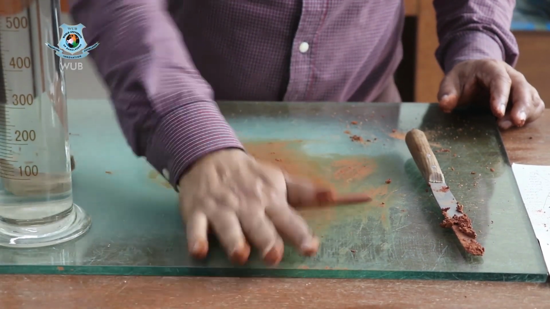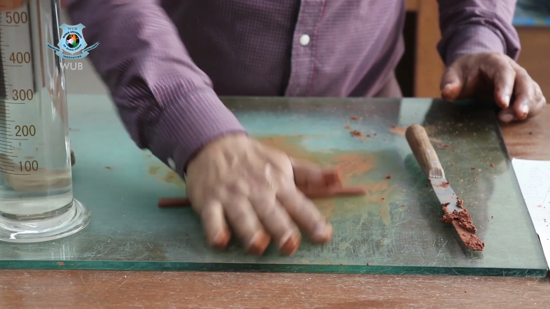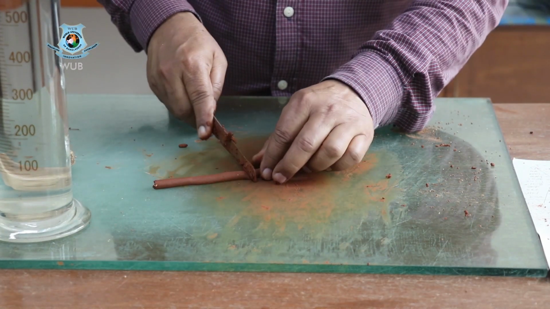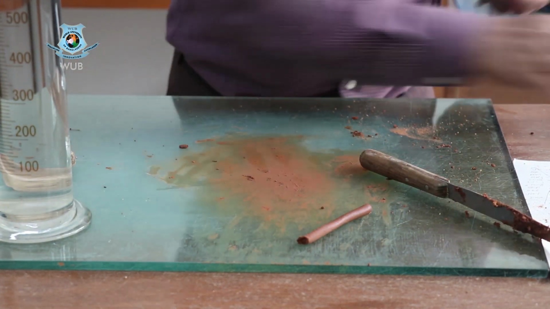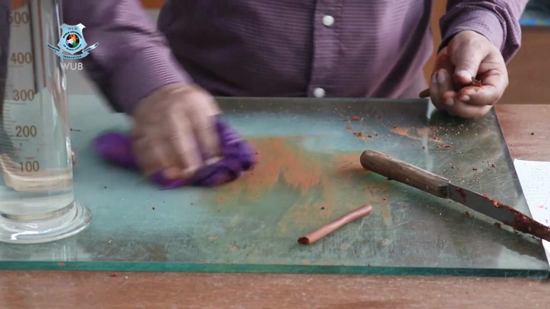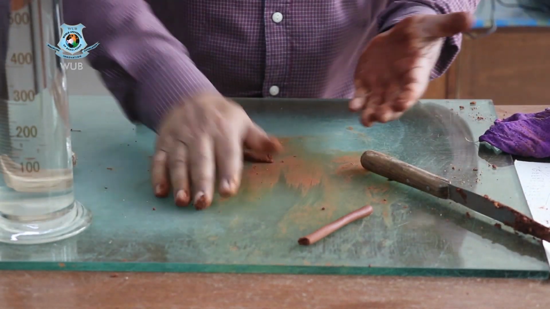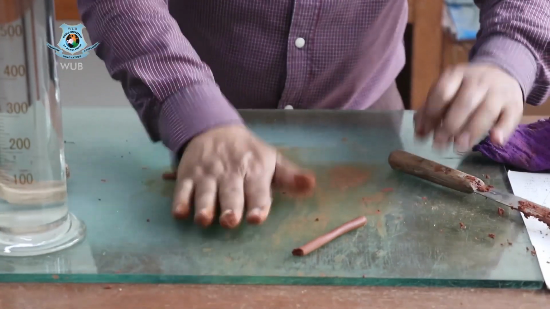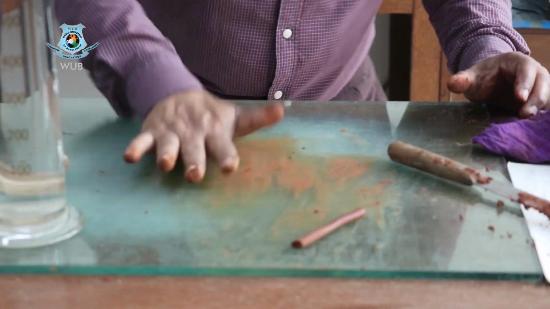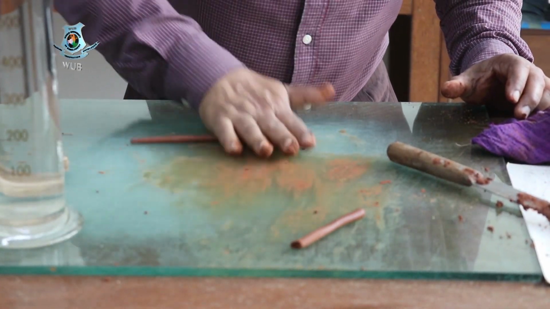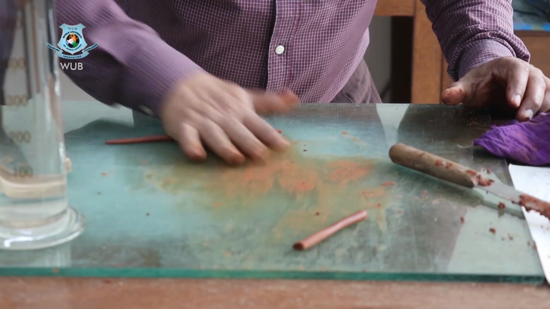If silt is present in the sample, it cannot be rolled into a thread. You can see how we make the thread of 3 millimeter or 1/8 inch.